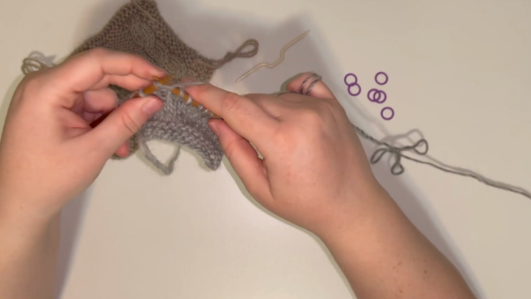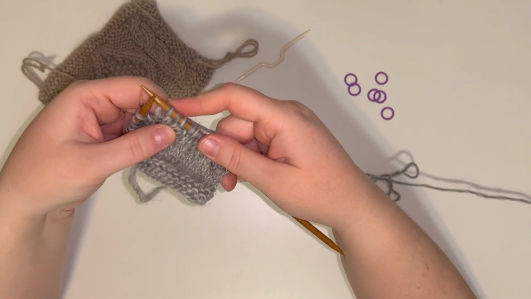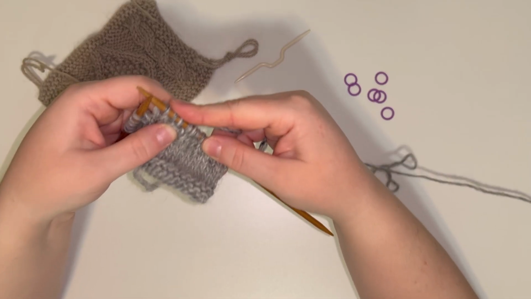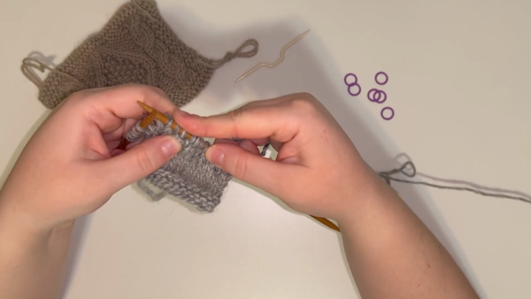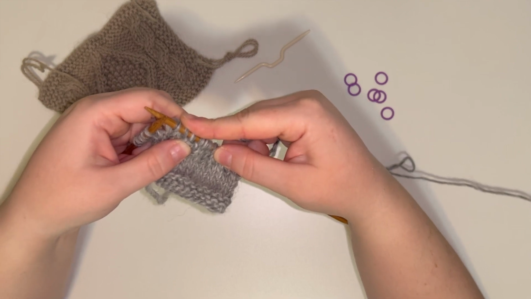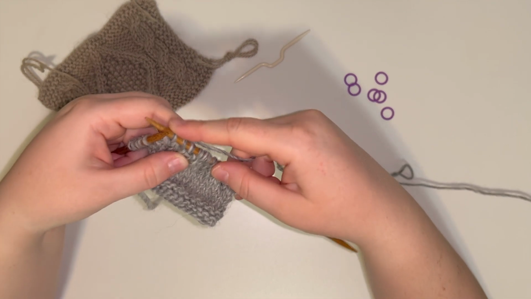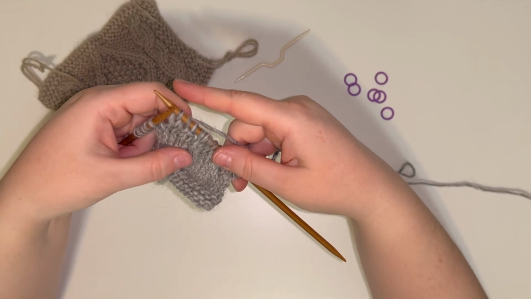And what that's done is it's created, it almost looks like a purl stitch, except that this little floating bit isn't attached to the needle. So it's a little bit more prominent. It's a little bit wider than a purl stitch. And so it will be a little floatier, say, than the bump of a traditional purl stitch.